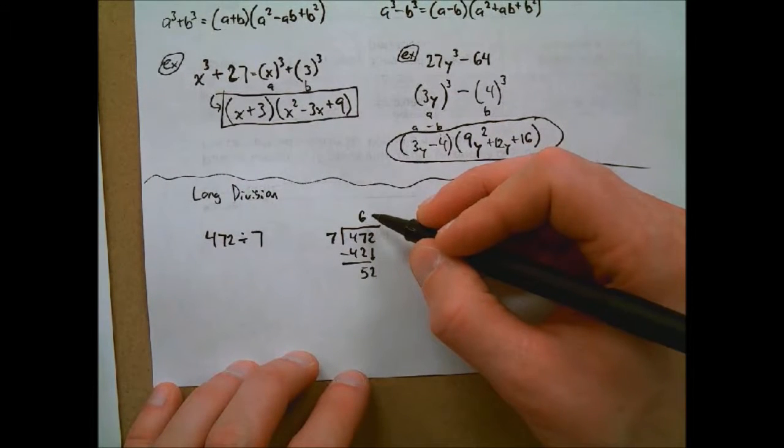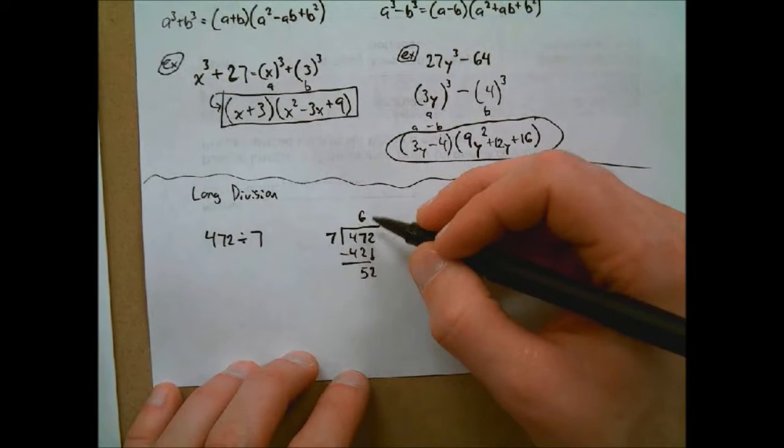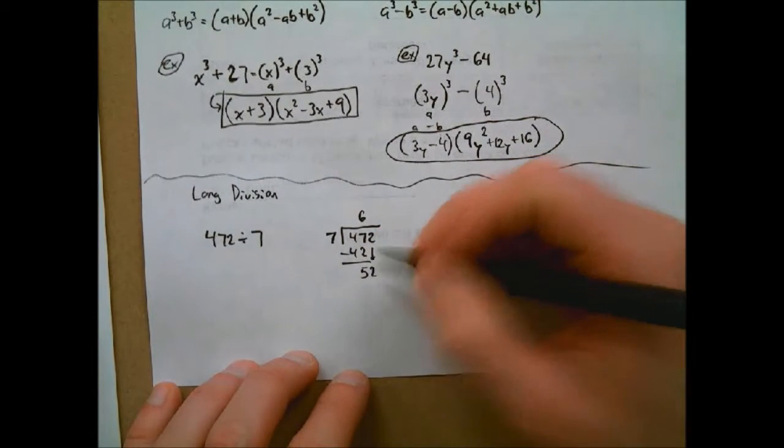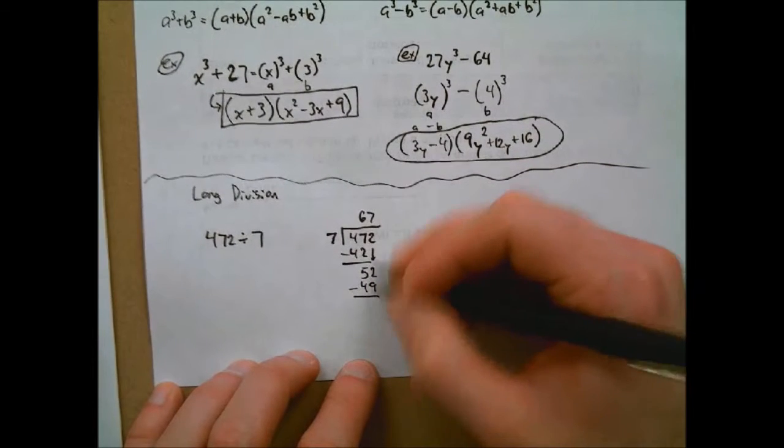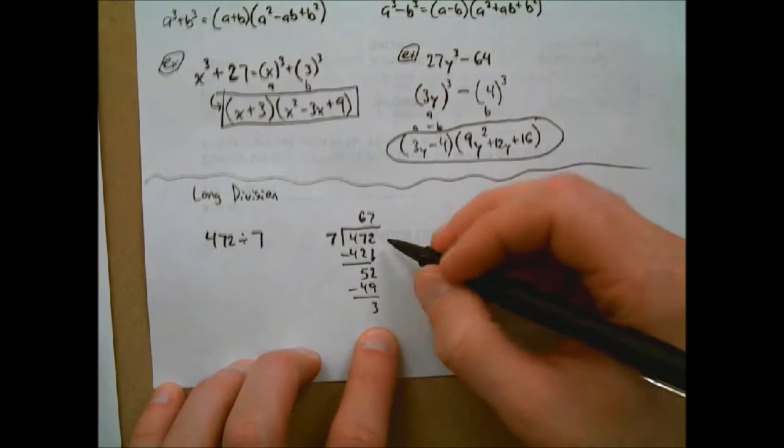So what times 7 gets us close to 52? 7, right. We get 49. And we have a remainder of 3, right? There's no more things to bring down.